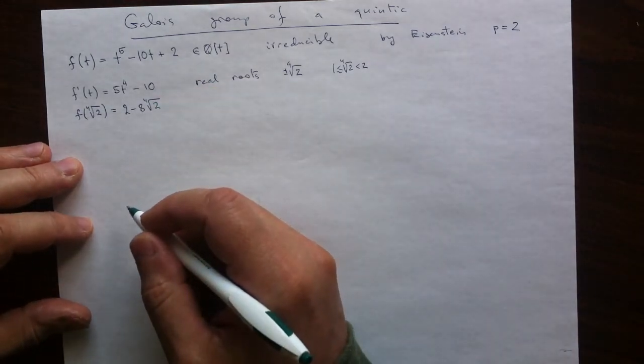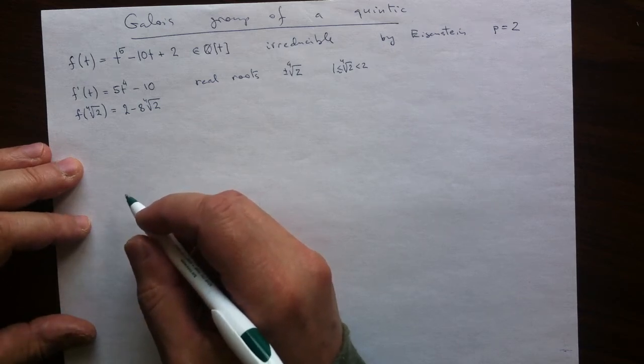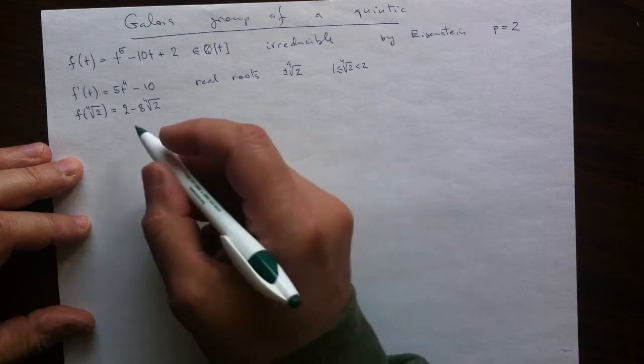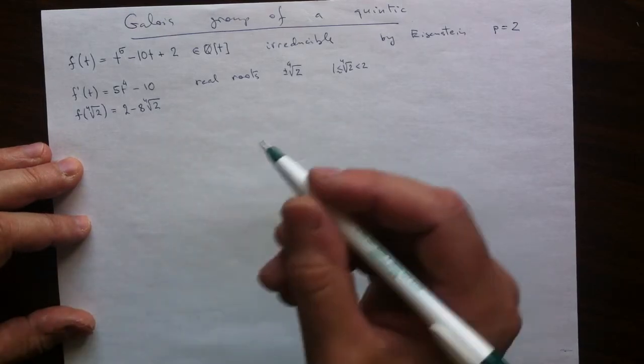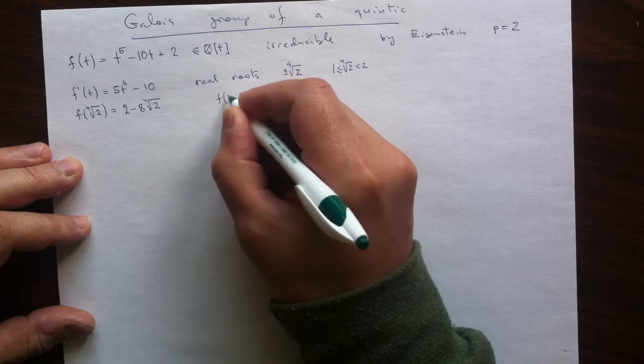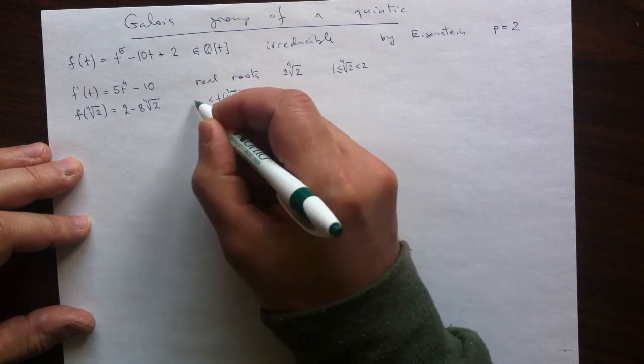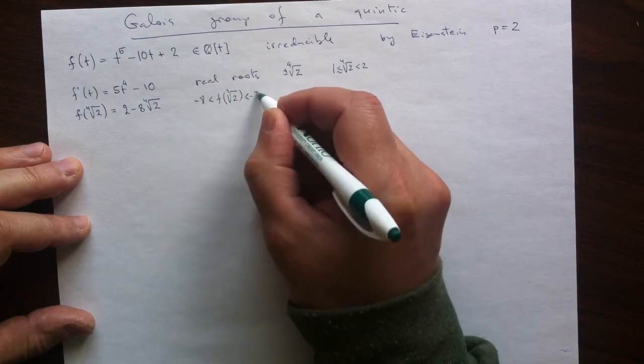And that, with some little work, it's obviously negative, and the more precise location is that it is in between negative 8 and negative 7.